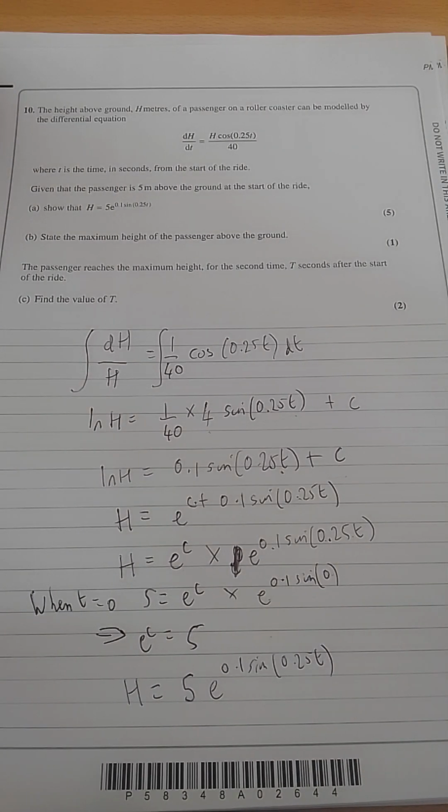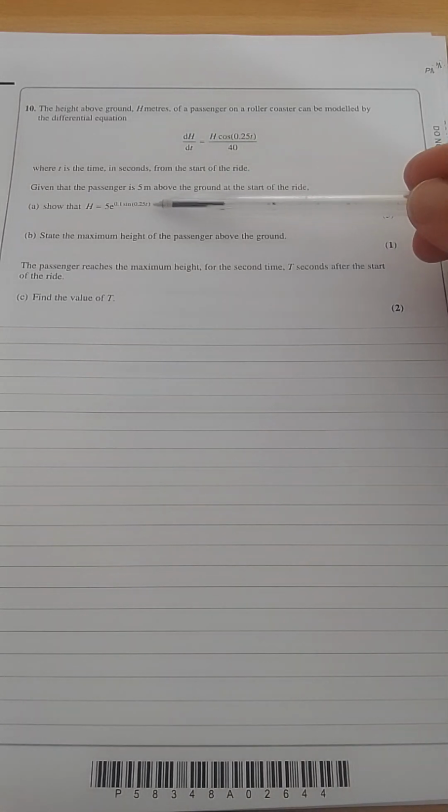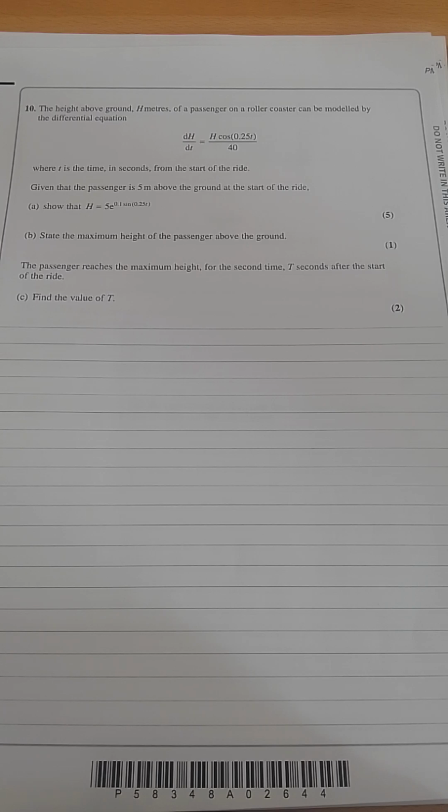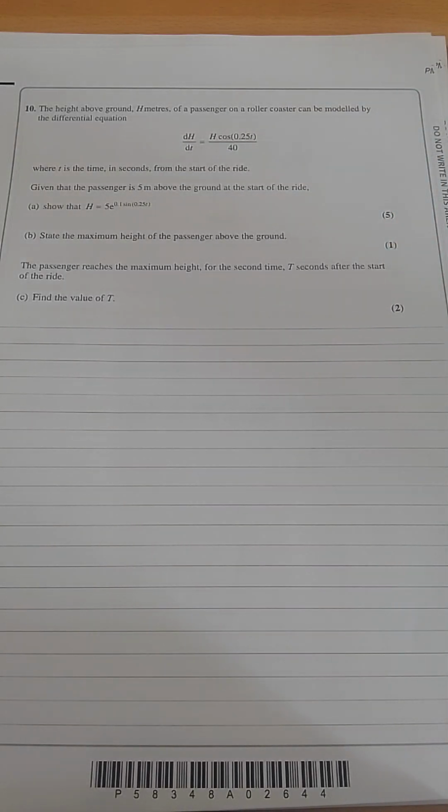Now we're going to look at part B. I've got it on a new sheet so that we don't have to flip the page. Part B, show the maximum height of the passengers above the ground. Well, we already had an equation here for the height at any point in the roller coaster's trajectory. Now the thing we need to be careful about is when people see maximum or minimum, they immediately think of differentiation, but we don't need to do any of that. We just have to realize that sine of 0.25t can only vary between -1 and +1.